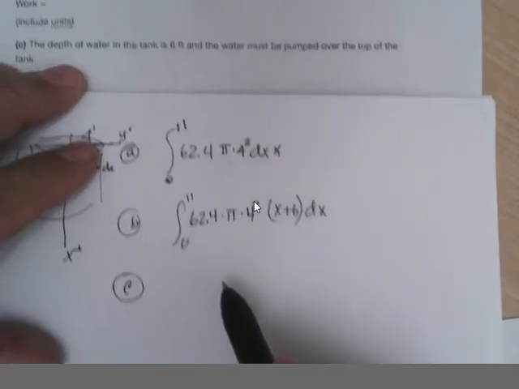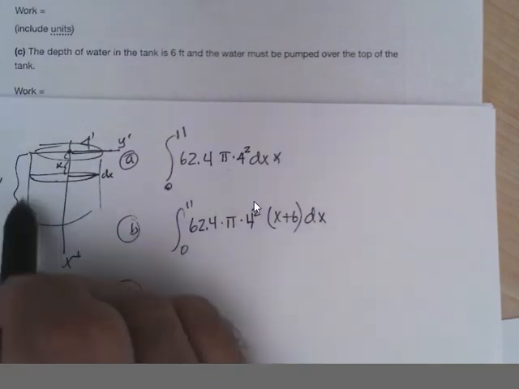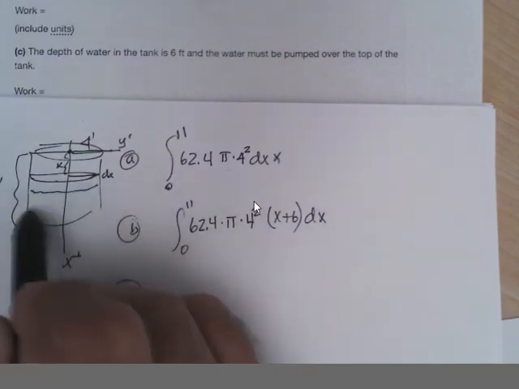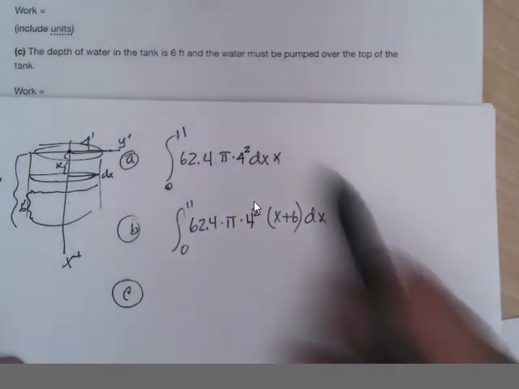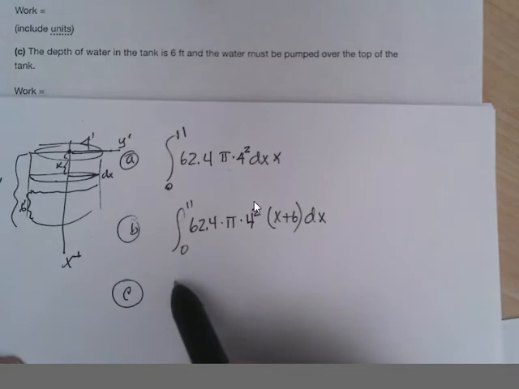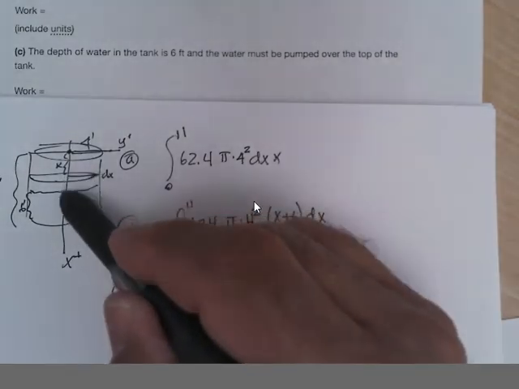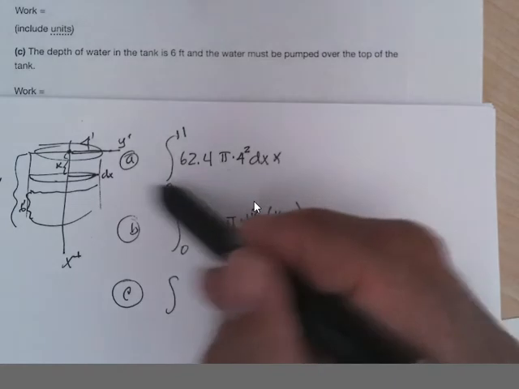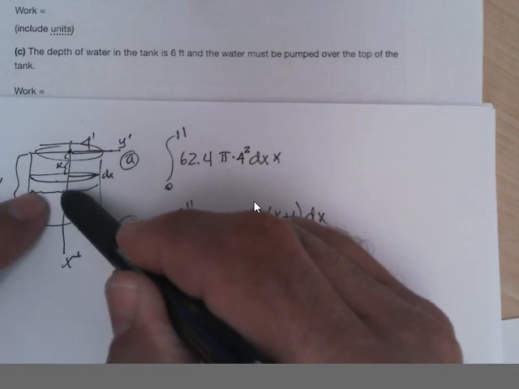The depth of the water in the tank is 6 feet, so now the water's only 6 feet deep, and pumped over the top of the tank. Well, this is to the top of the tank, but instead of going, so we're going to have to pump it 8, but pump it to the top, which is x, but we're starting at where it's 6 foot from the bottom, which means it's 5 feet from the top.